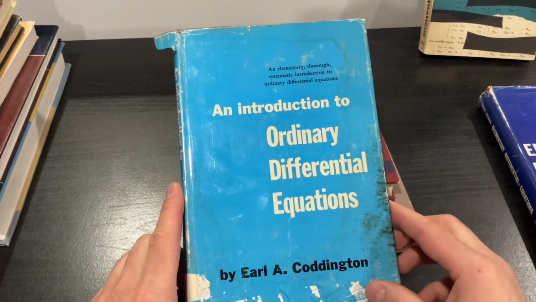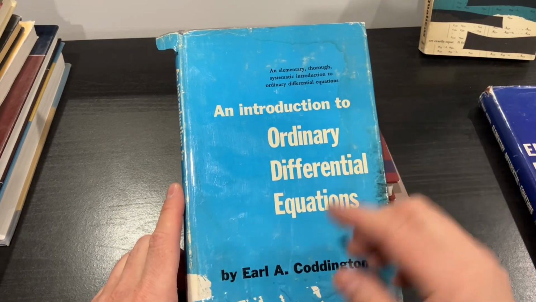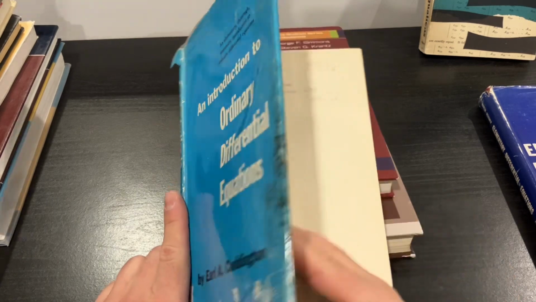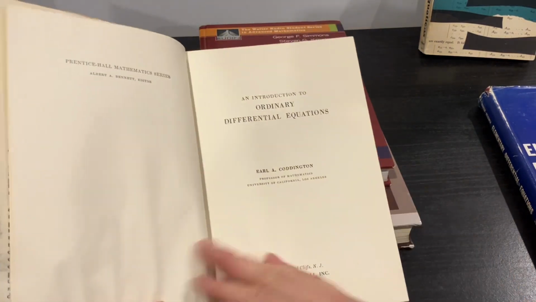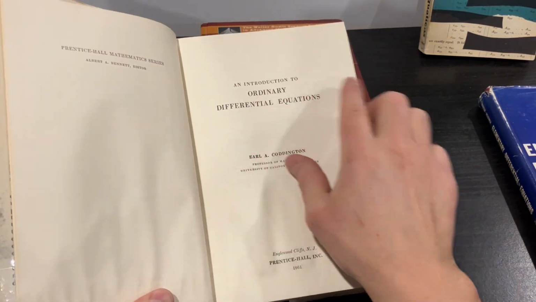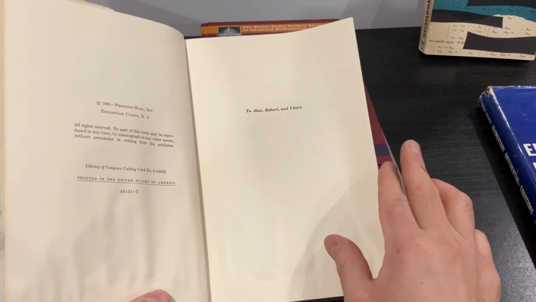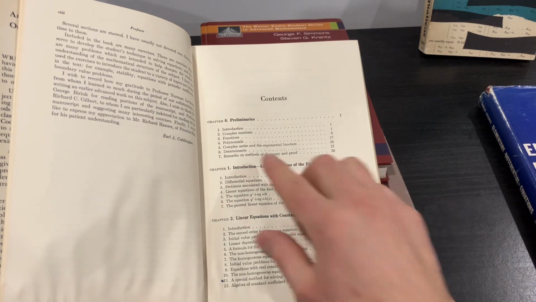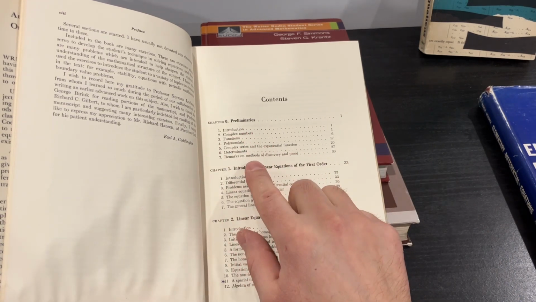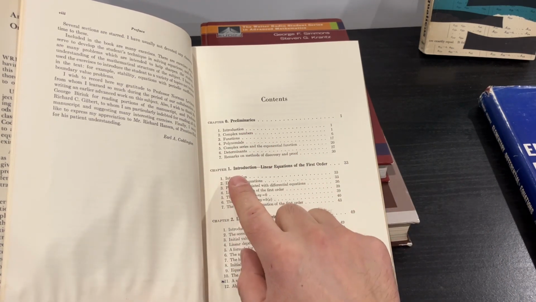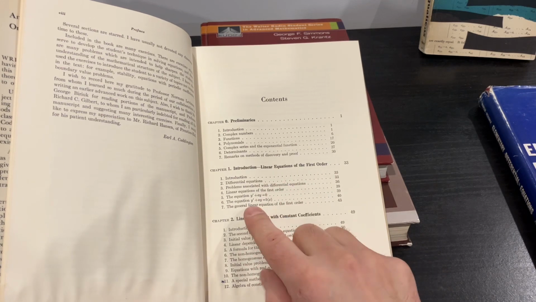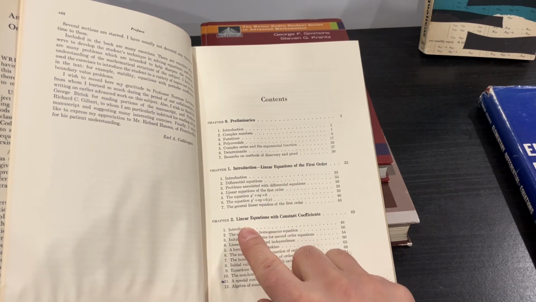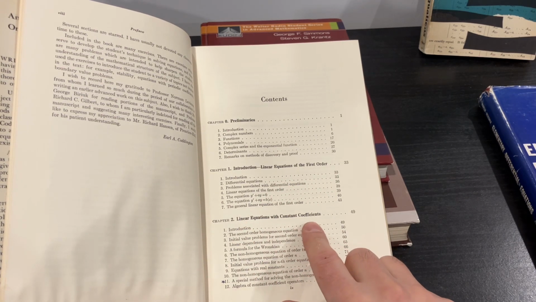Here's yet one more textbook, an excellent textbook by Coddington, actually. This is super popular as well. An Introduction to Ordinary Differential Equations. And we're going to scroll through the textbook quickly. Complex numbers down here, complex series. Chapter number 1, linear equations of the first order. Chapter number 2, linear equations with constant coefficients.